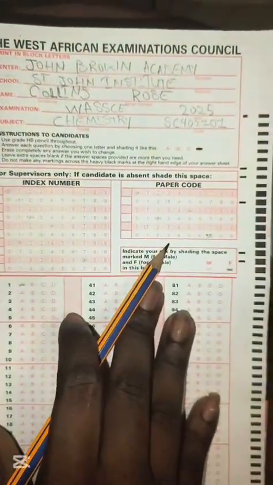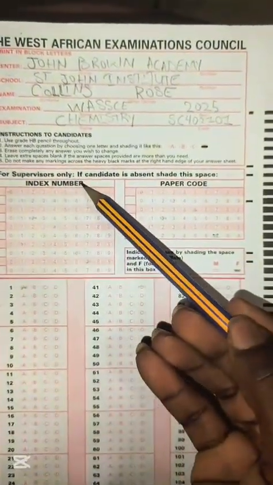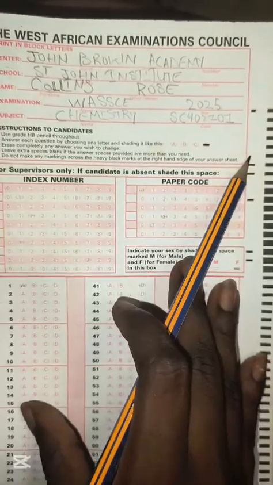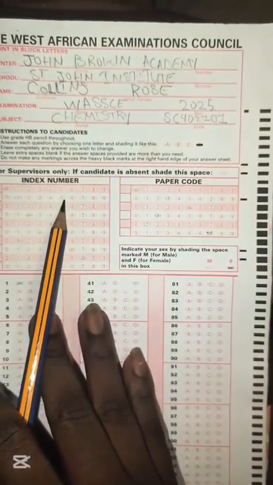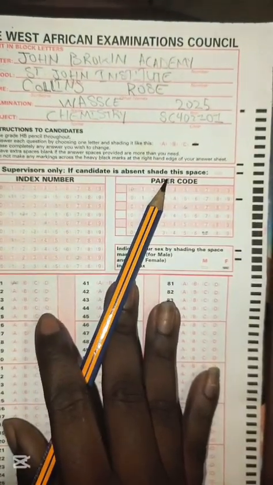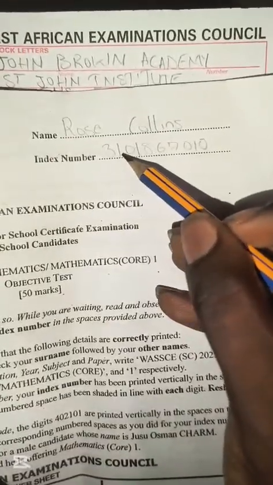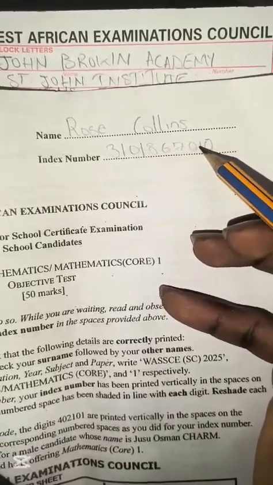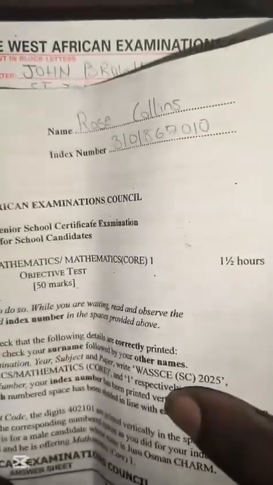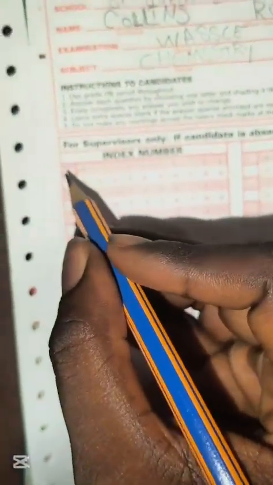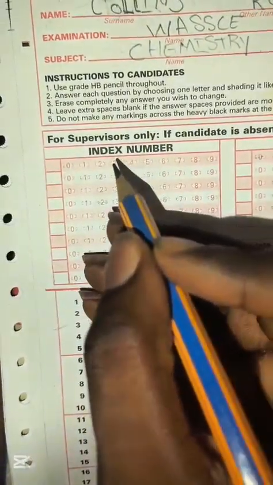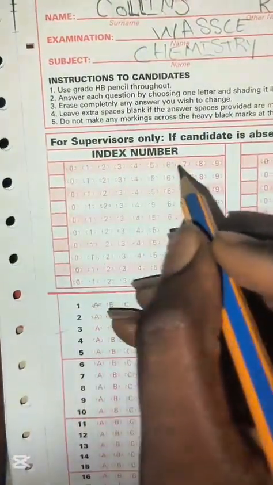So now that the first step is done, next you're going to have to fill in your index number and your paper code. So for your index number, if you don't know where to find it, please find a nearby instructor in the hall and they'll guide you through. So here you have 31018671010. So here we're going to have to fill that in. So since the first number is 3, you look here, your first number should be 3. So this right here is the line for the first number. So you look here and then you shade in 3.